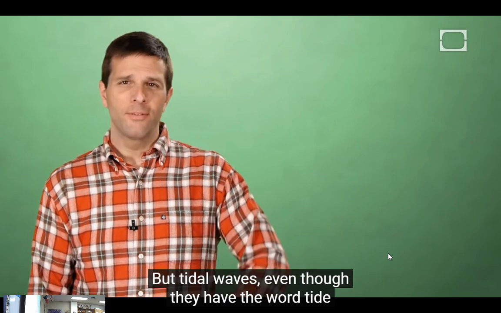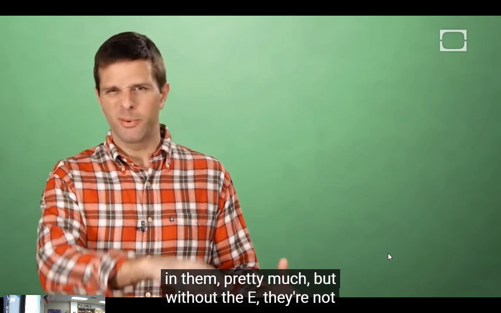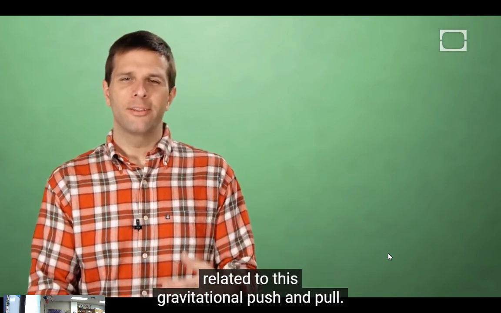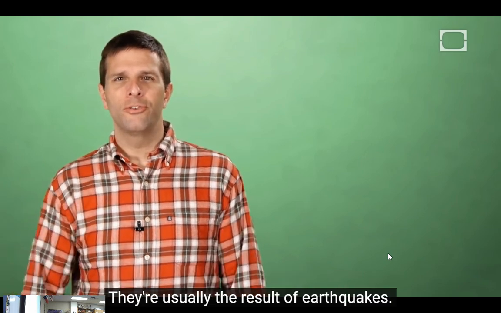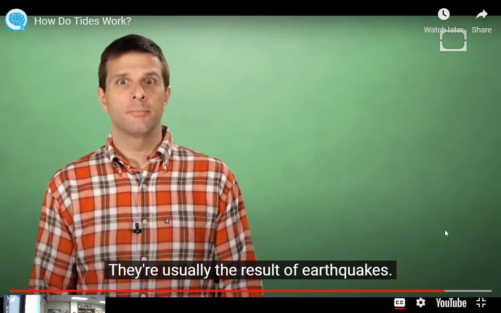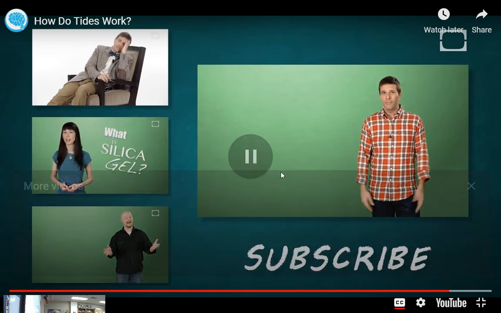But tidal waves, even though they have the word tide in them pretty much, but without the E, they're not related to this gravitational push and pull. They're usually the result of earthquakes. So that's tides. Hopefully.